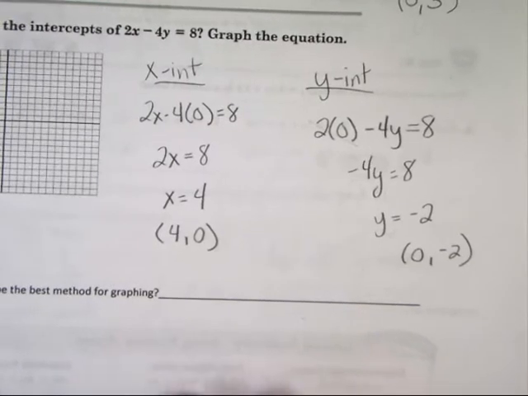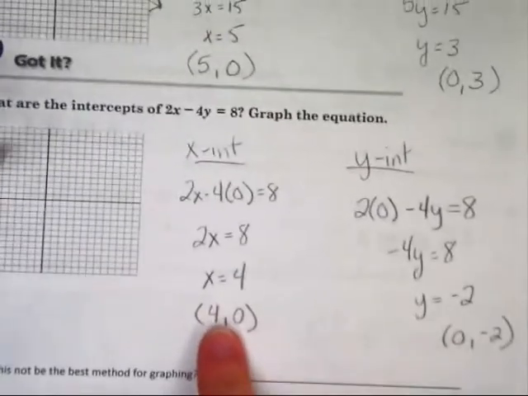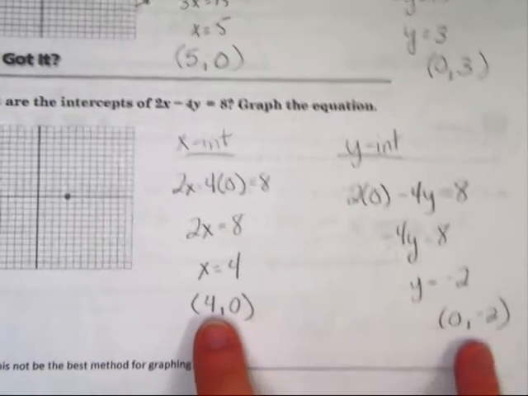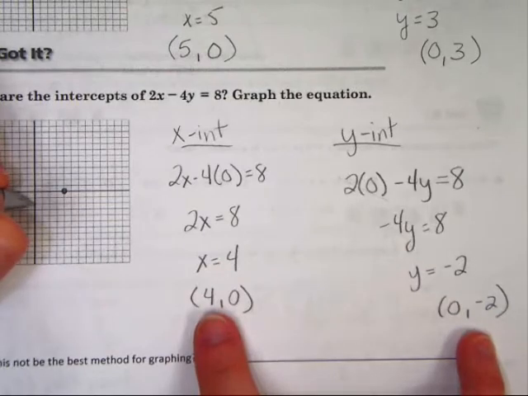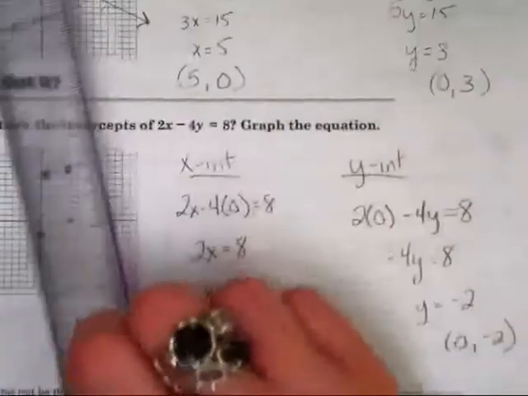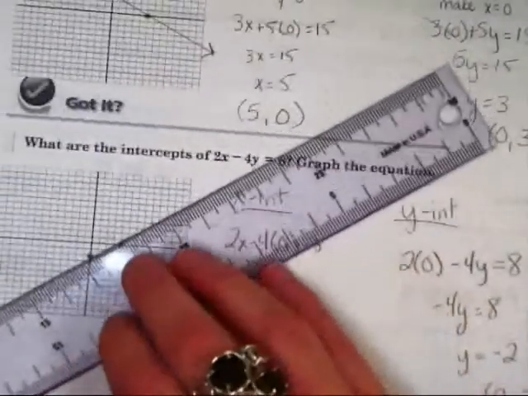Now we are going to plot our points. The x-intercept goes to the right 4. 1, 2, 3, 4. It's where it crosses your x-axis. And the y-intercept goes down 2. Grab a straight edge, ruler, whatever you have, beside of a paper.